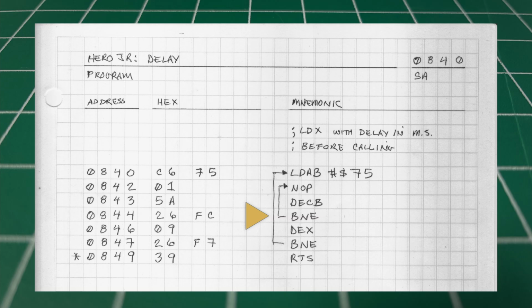It checks to see if the last action resulted in a 0, so it's checking on the value of the B accumulator each time around the loop. Until we get to 0, the BNE instruction sends us back to the NOP instruction to waste more time and decrement B again. So we do that first small loop, hex 75 times, and then execution continues with the DEX instruction. Recall that we jumped to this whole delay subroutine with a number of milliseconds loaded into the X register.